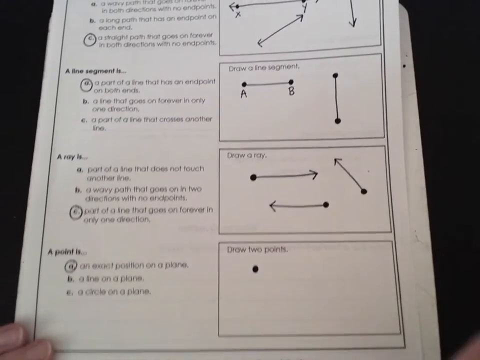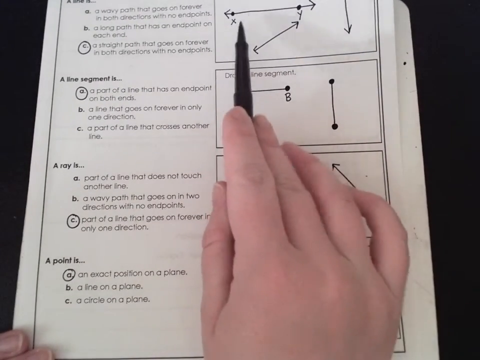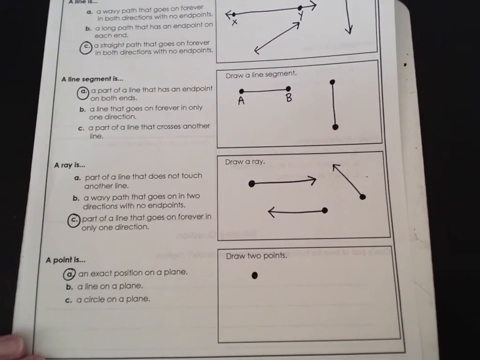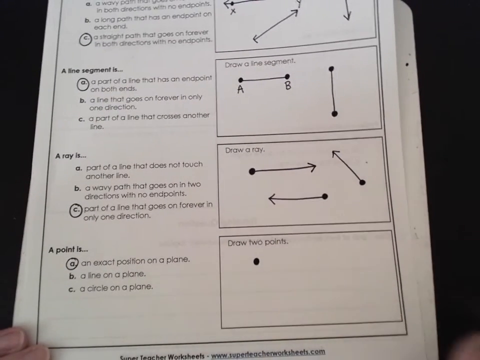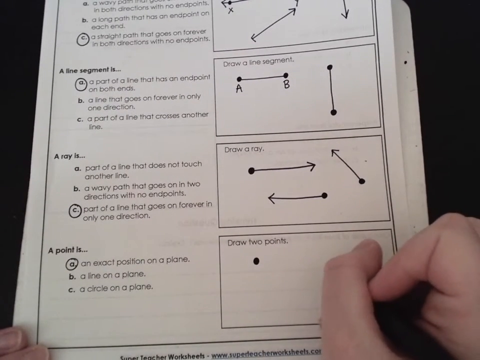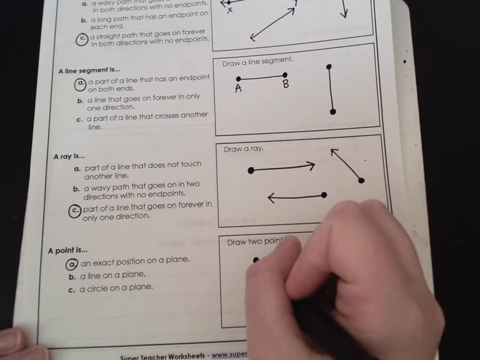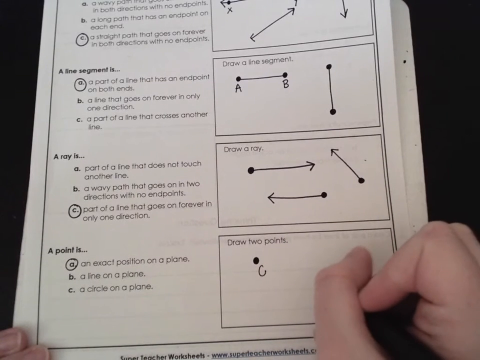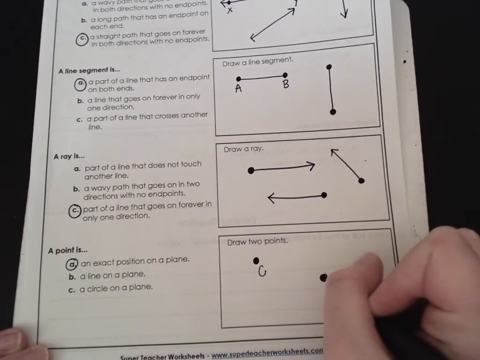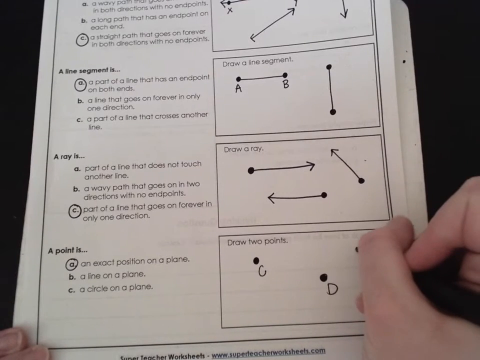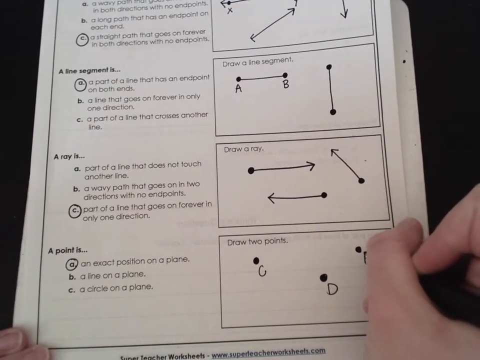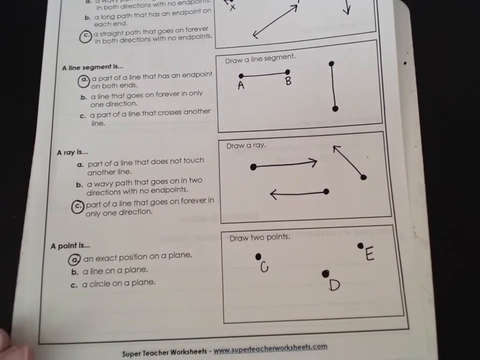So again, for the line up here, I had to put a point that I could label. So I had to add a point to my line. So this is all a point looks like. You can label it with a capital letter. I could call this point C. I can draw another one over here. I can call that point D. And then I can draw another one over here. Anywhere in space is a point.